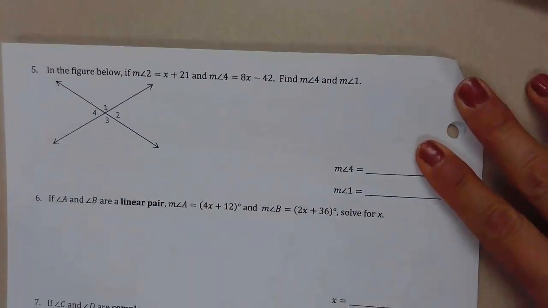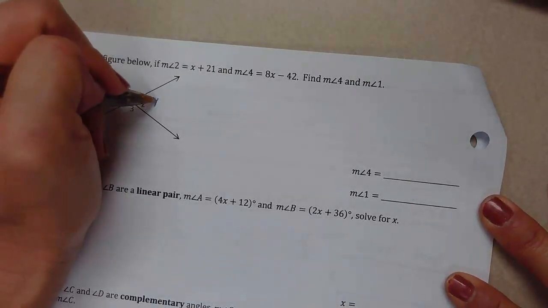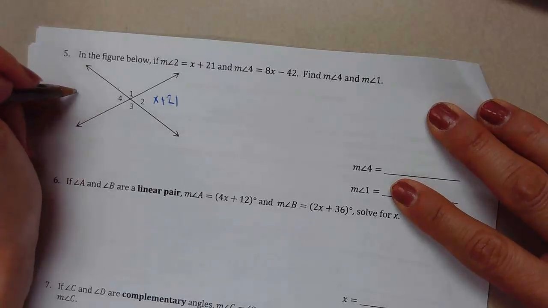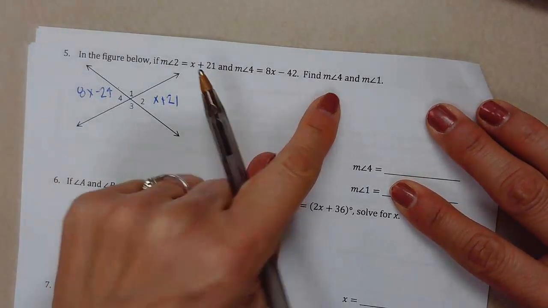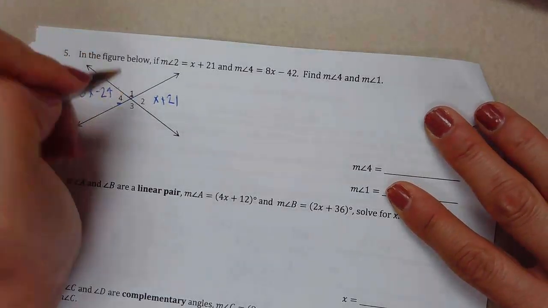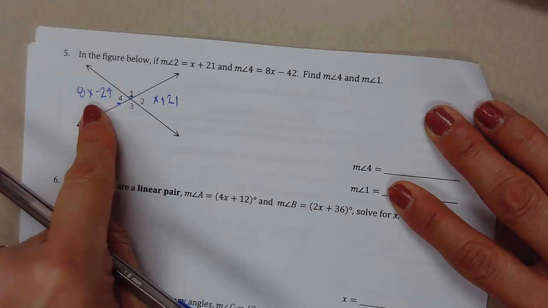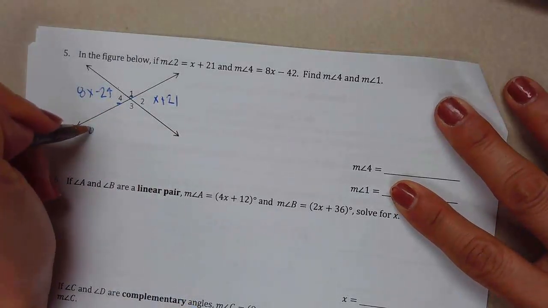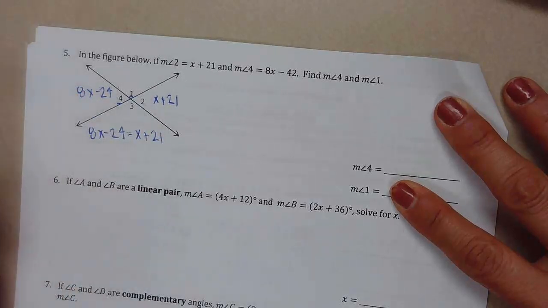Okay, so here we go. In the figure below, if the measure of angle 2 equals x plus 21, and the measure of angle 4 equals 8x minus 42, they want us to find angle 4 and angle 1. What I do know about these two angles is that they're congruent because they are vertical angles. So I'm going to do 8x minus 24 equals x plus 21.